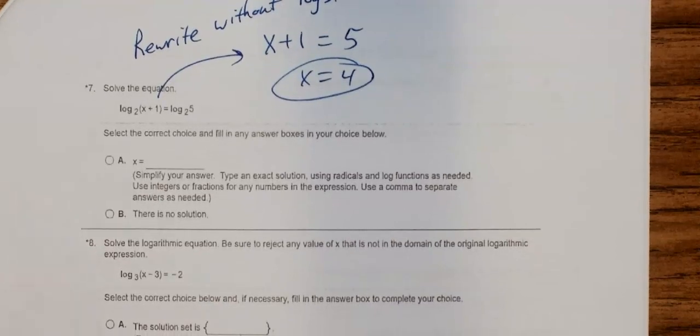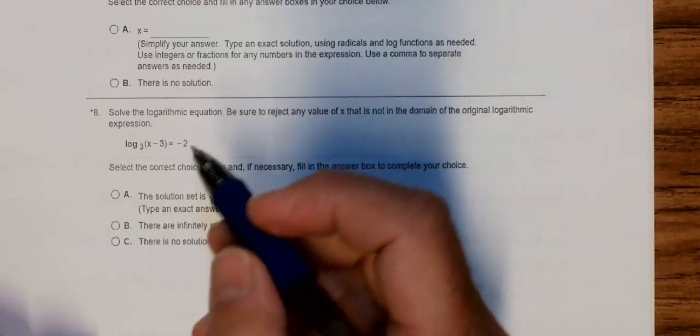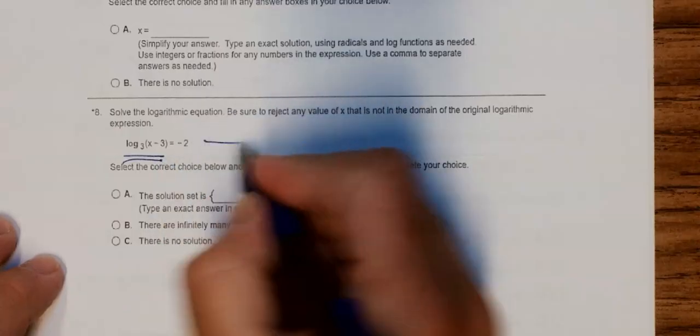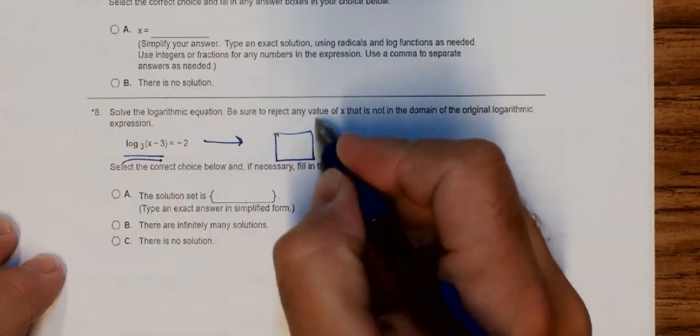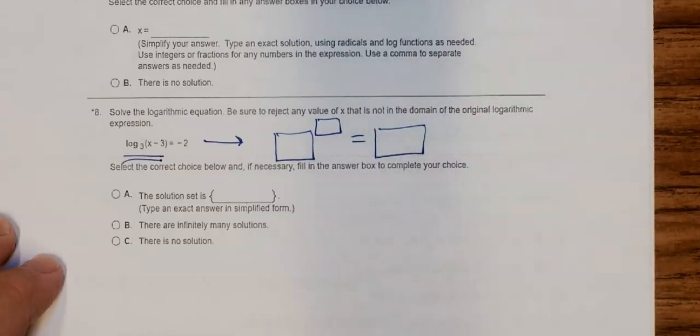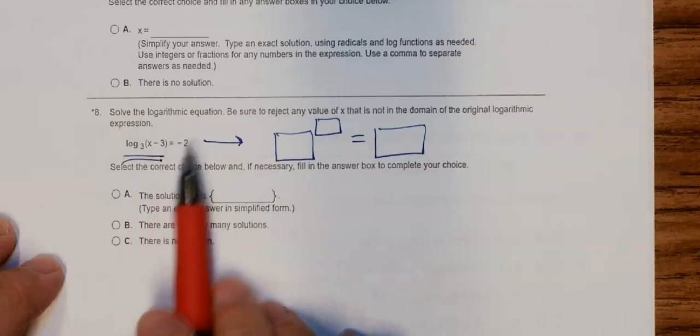Question 8. Last question here. Looks like a single log already, so that's good news. So we can immediately switch to exponential form. What's the base? Your choices are 3, x minus 3, and negative 2.